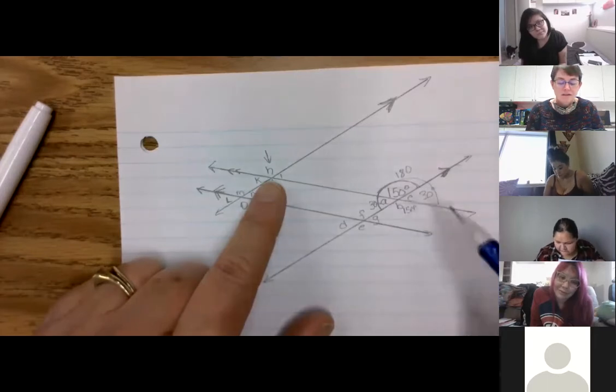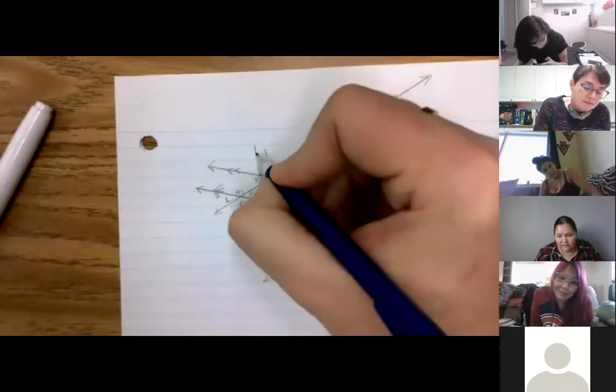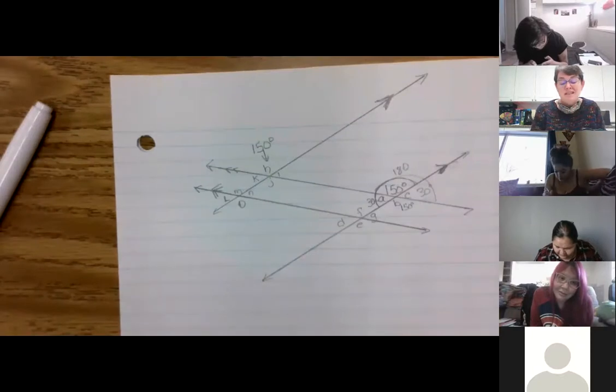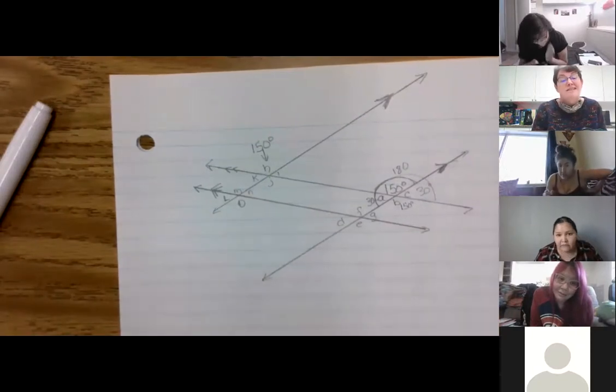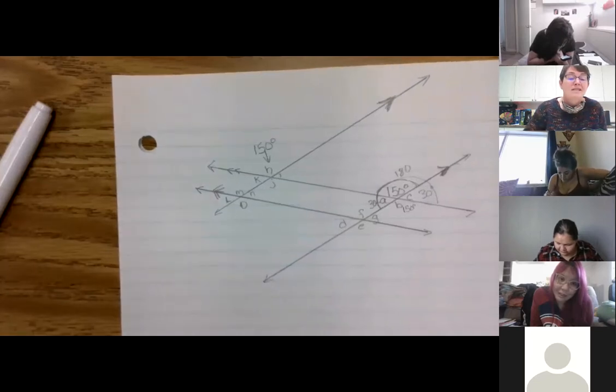180. Oh, close. It's 150. 180 would be a straight line. Oh. But that's the truth on these. Look to see if it looks the same size. Odds are it often is.